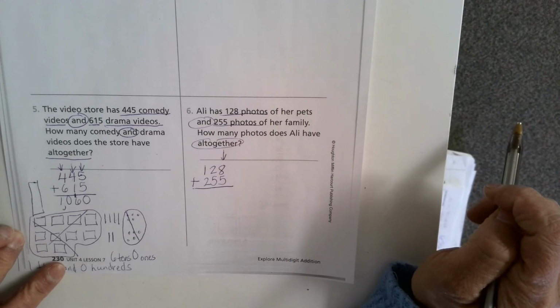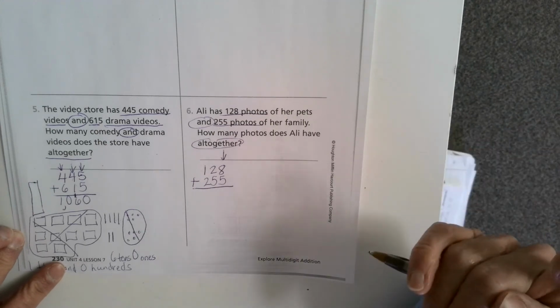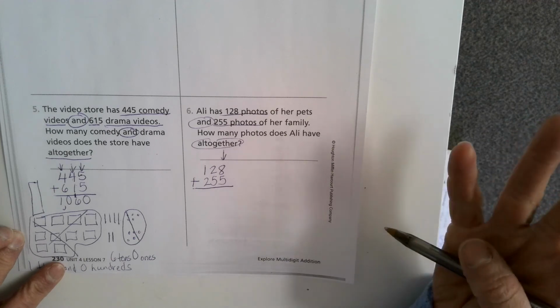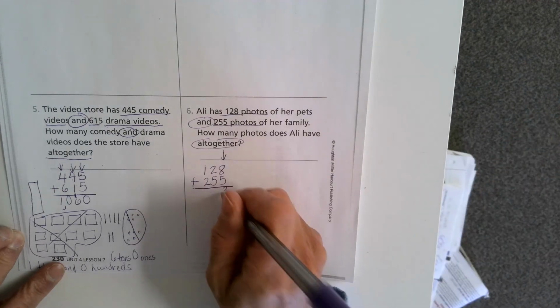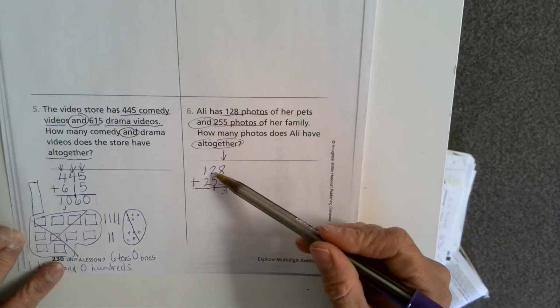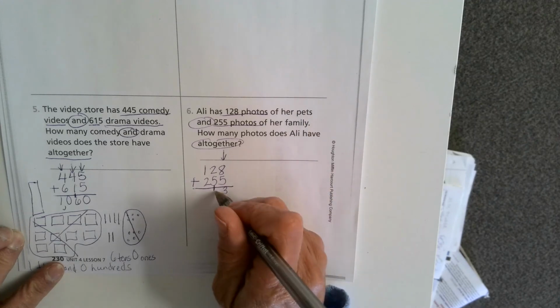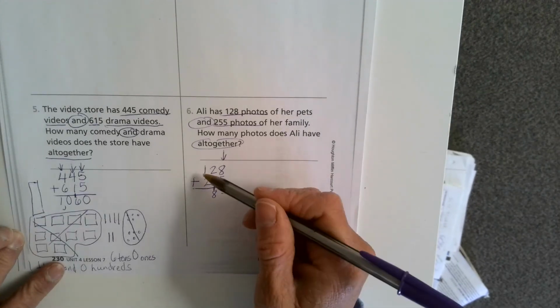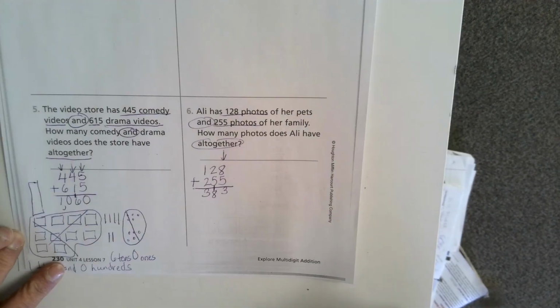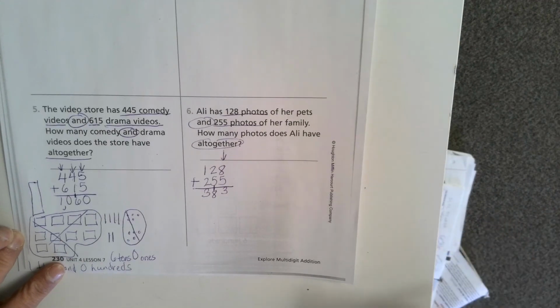Start with the ones place, 8 plus 5. 8, in my head, 5 more, 9, 10, 11, 12, 13. Put the 3, make the new group below in the tens. Then I have 2 plus 5 plus 1. 2 plus 5 is 7, plus 1 more makes 8. And then 1 plus 2 is 3. So I think the answer is 383. But I'm going to do a proof drawing to make sure.